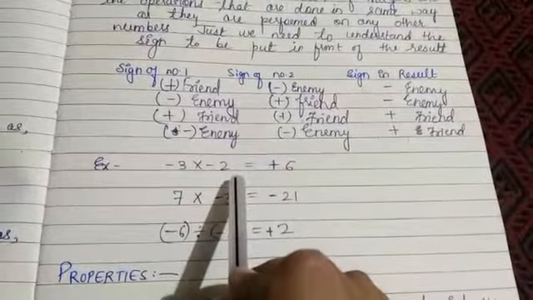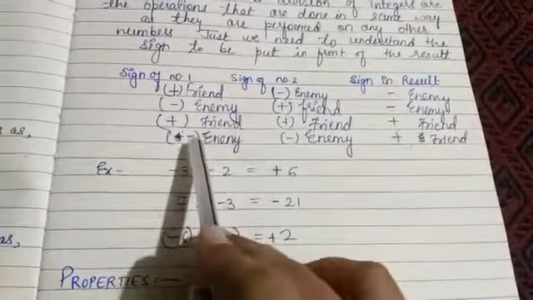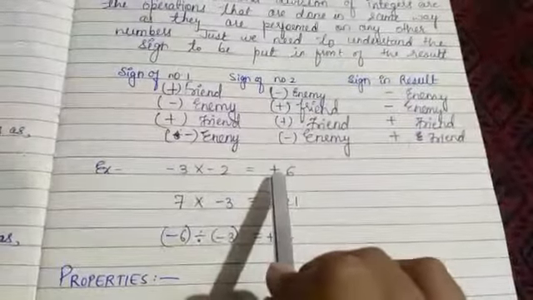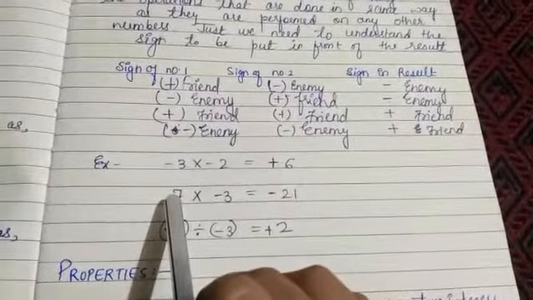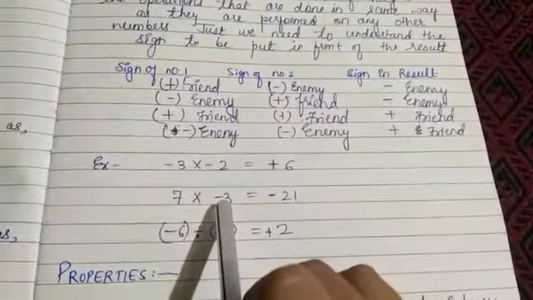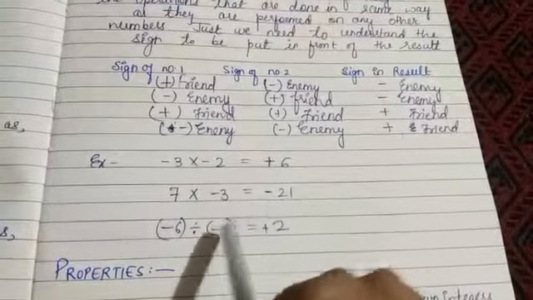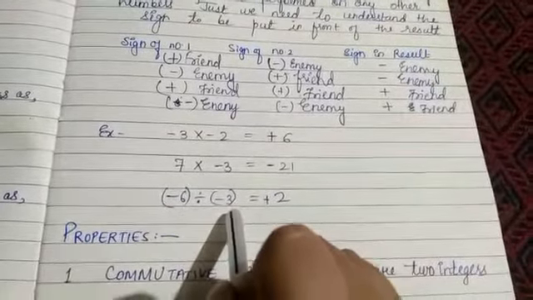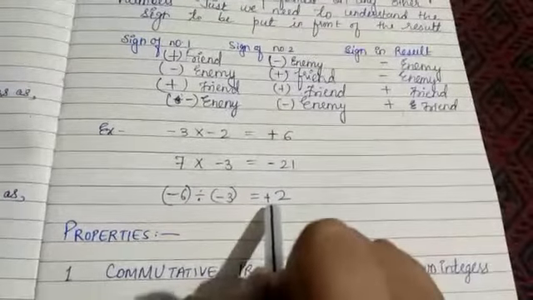Let us understand this with our example. 3 into 2. 3 into 2 is what? 6. What sign you need to put here is, both the numbers are negative, we need to put a plus sign. Similarly, 7 into 3, this number is of plus sign. If there is no sign, we consider a plus sign over here. And this is a minus sign. Plus into minus is minus. 7 3s are 21. Similarly, we do in division. 6 divided by 3 is 2. And both the numbers are negative numbers, so the sign is positive.